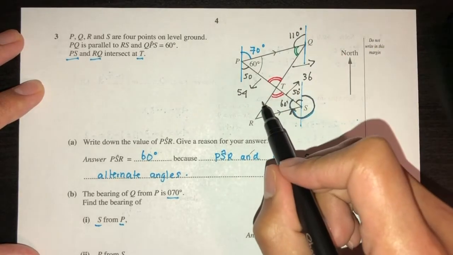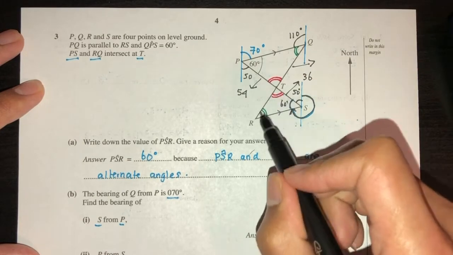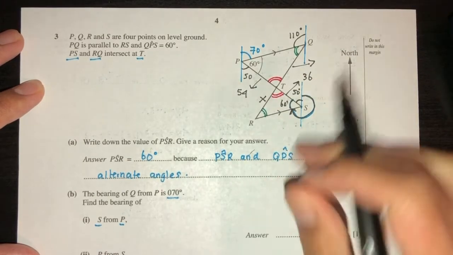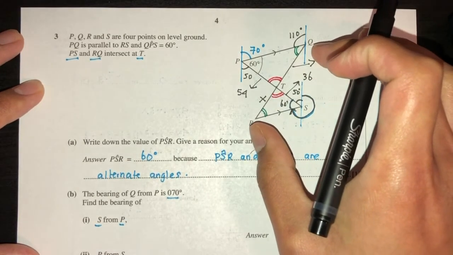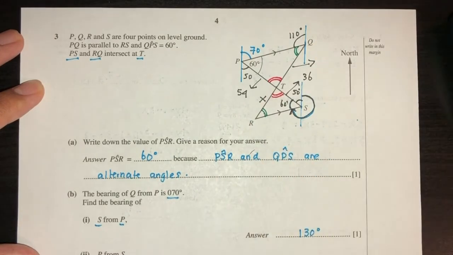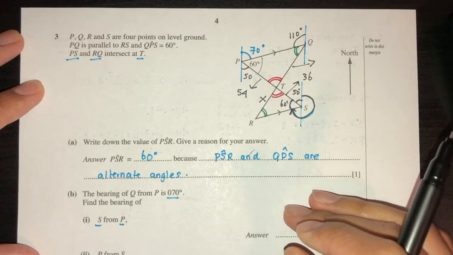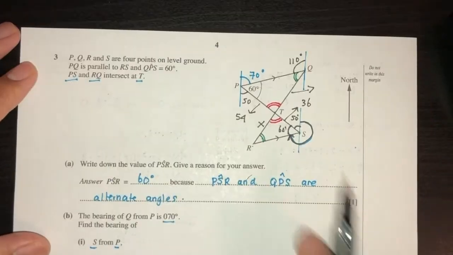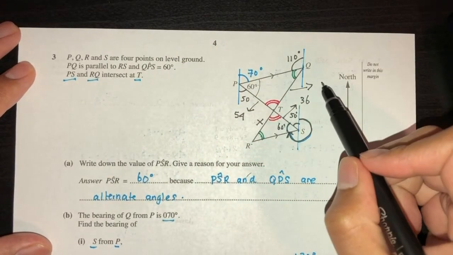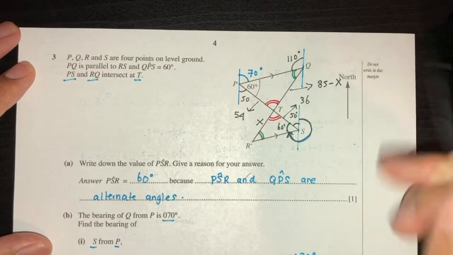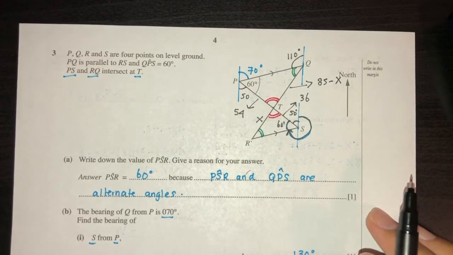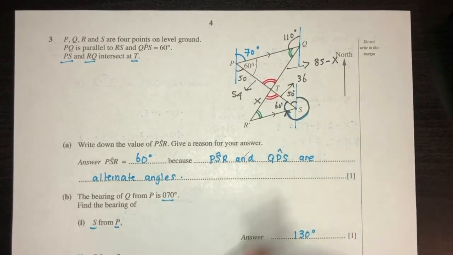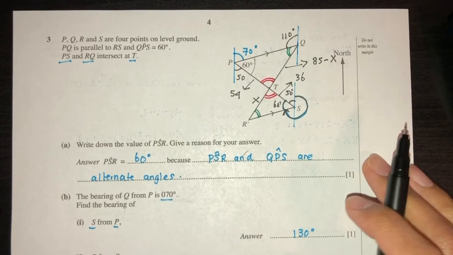Let's call RT as X. One easy way of doing that is because we know RQ is 85, given to you by the question. If you name RT as X, then TQ will be 85 minus X. That's something we can use to find the side. Now we can use similarity to form an equation.